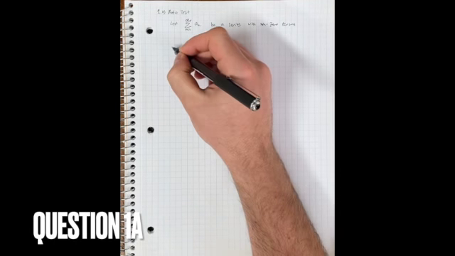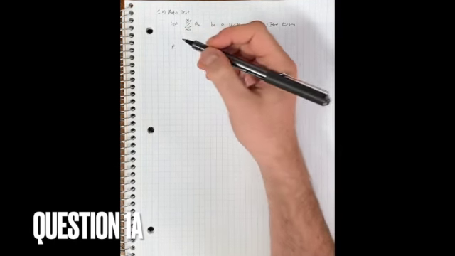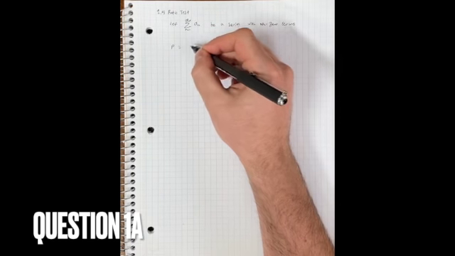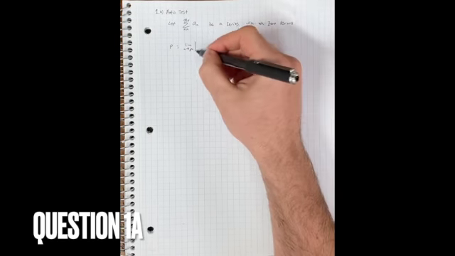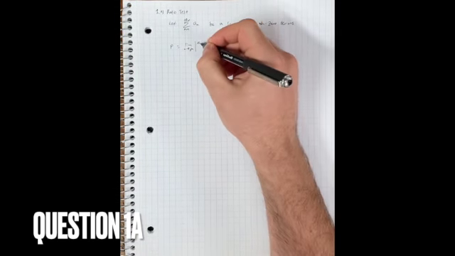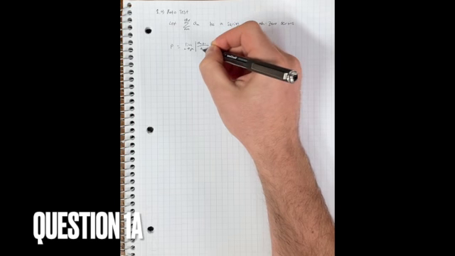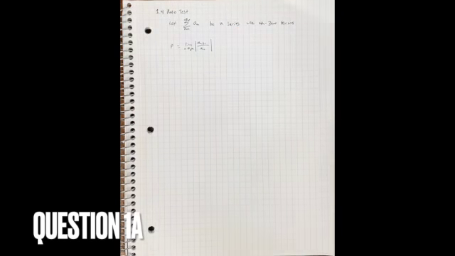We need to find the value p. Now p is equal to the limit as n goes to infinity of the absolute value of the (n+1)th term over the nth term. So that's the very first thing we need to do in order to come to the ratio test.